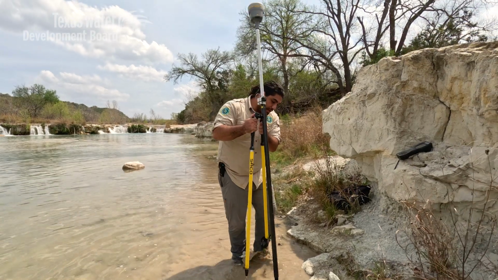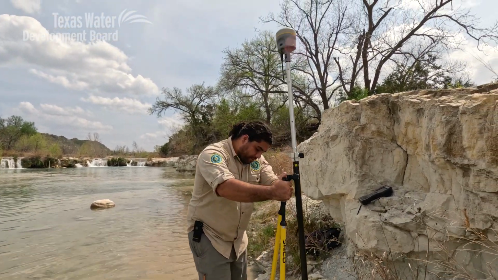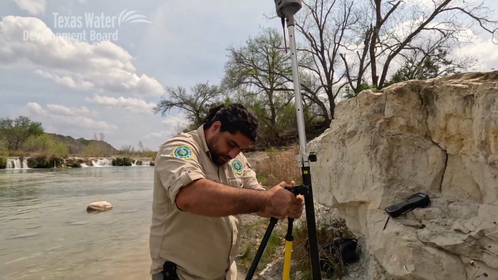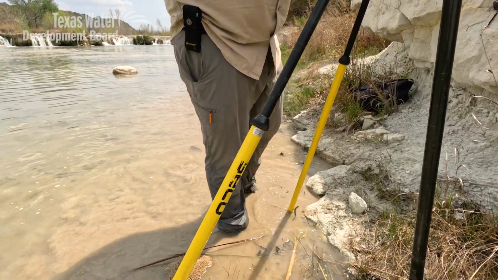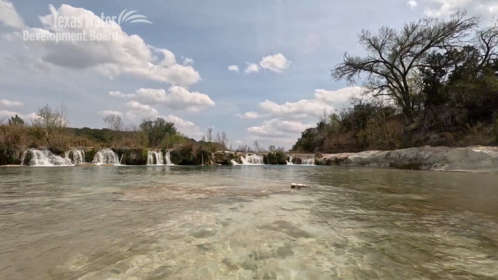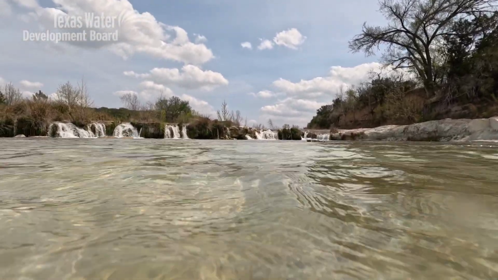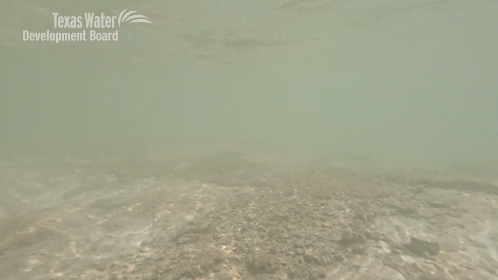Whenever you pair the field data with data collected from remote sensing techniques, you can make assumptions about different stretches of the river in different areas, so you can then extrapolate so you don't have to do individual studies at each individual stream segment.